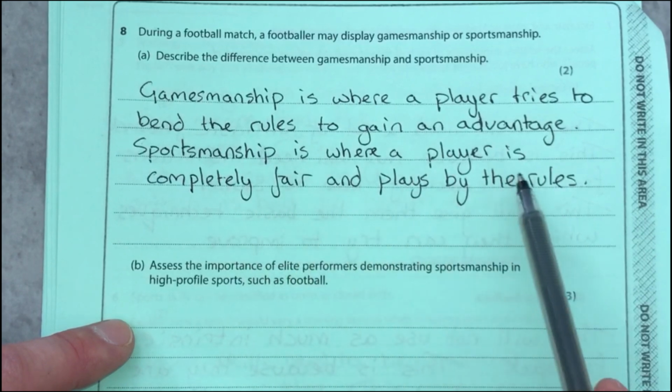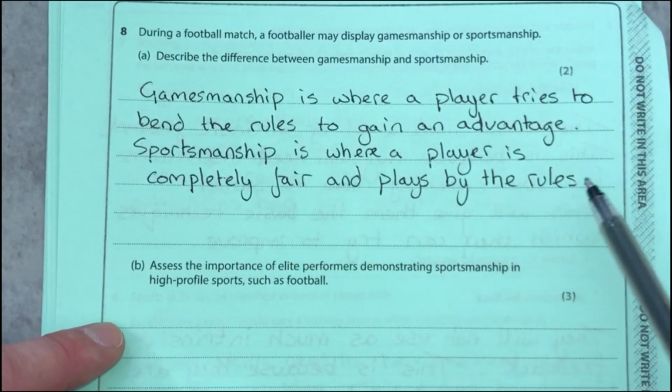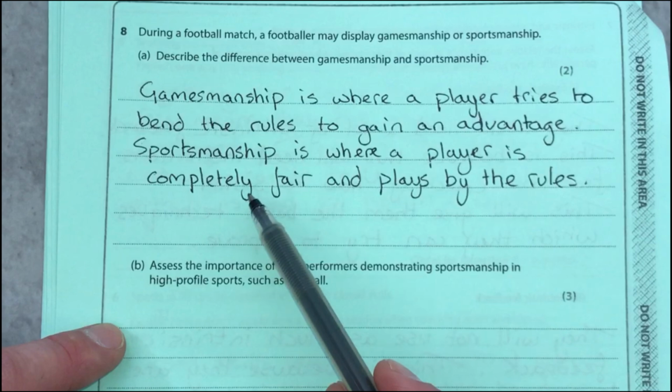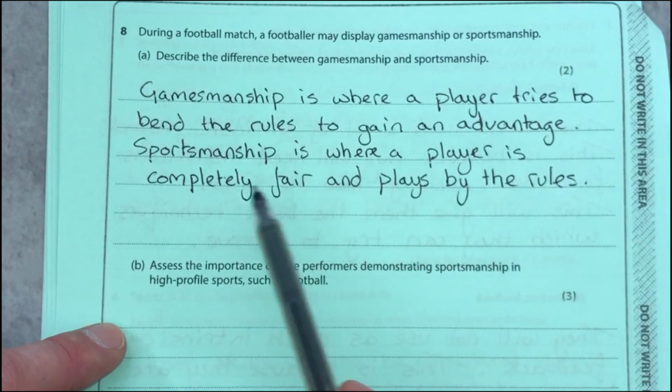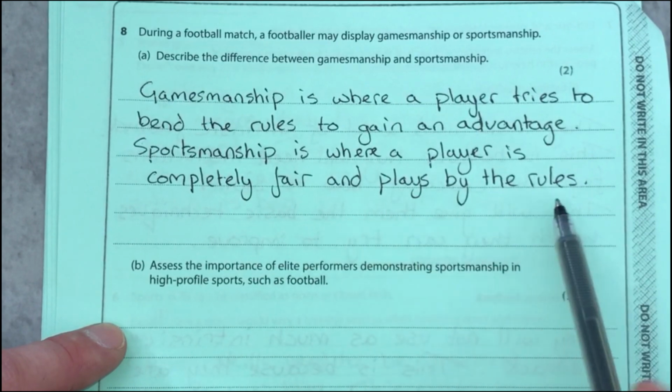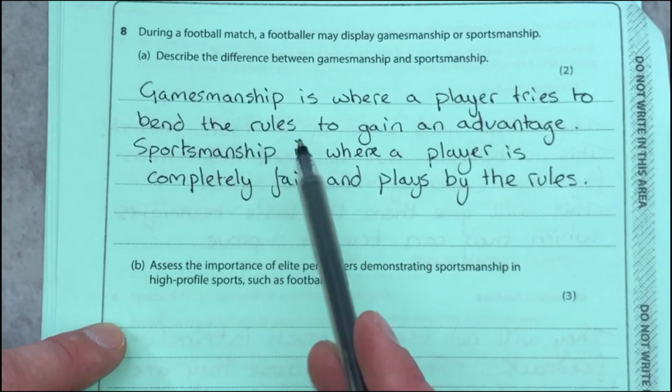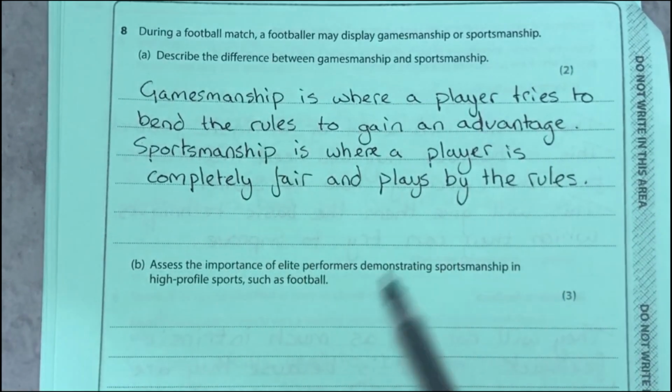Sportsmanship, an example of that may be where you kick the ball off and you actually own up and say, oh, it came off of my foot, therefore it should be a throw into the other team. So you're being as fair as you possibly can and sticking to the rules. Gamesmanship, you probably wouldn't own up to that.